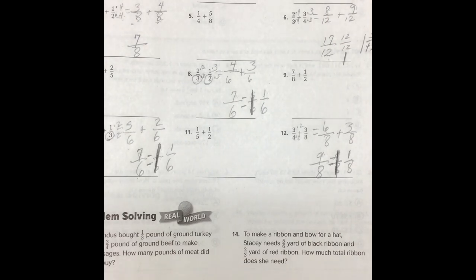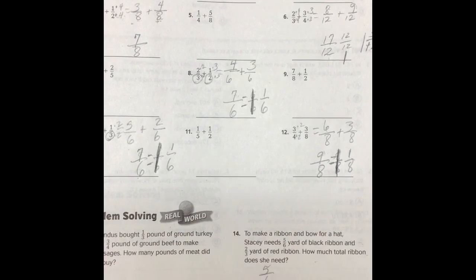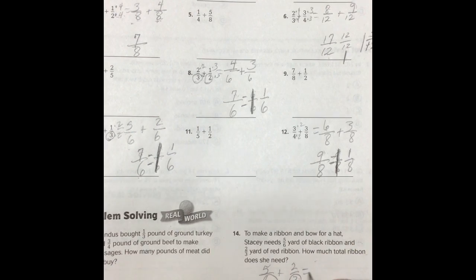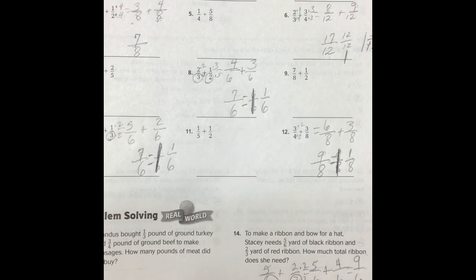All right, let's take a look now at number 14. To make a ribbon and a bow for a hat, Stacy needs 5/8 yards of black ribbon and 2/3 yards of red ribbon. How much total ribbon does she need? So here's the black plus the red. Uh-oh, denominators are not the same. Can you change the 3 to a 6? Yes, you can. So let's keep the 6. Let's change the 3 to a 6 by multiplying it by 2. Now you have 4/6, and now you have a total of 9/6.